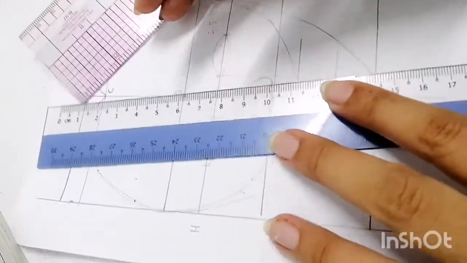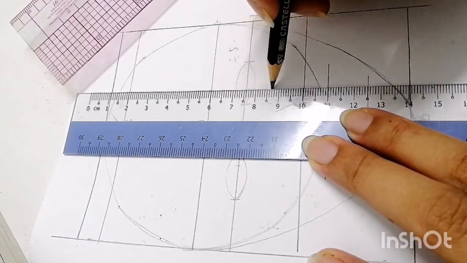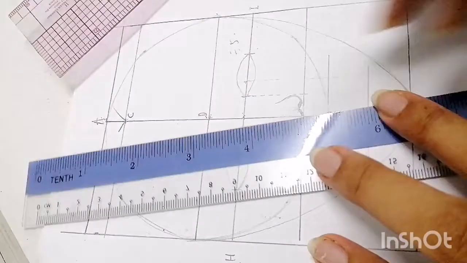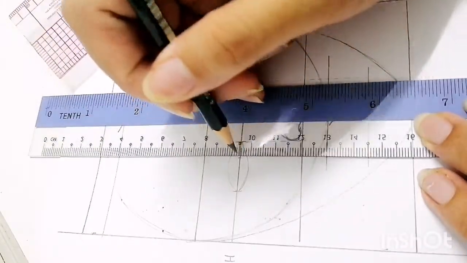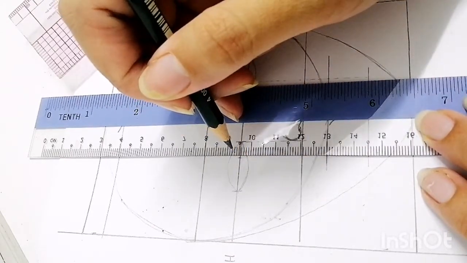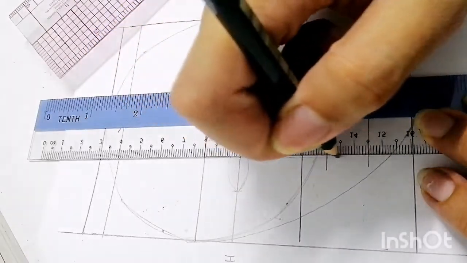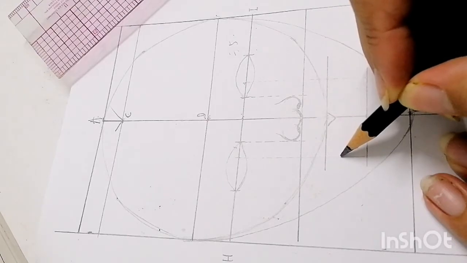Alright, so I'm going to draw this line down, and then this line as well. I'm going to draw it down. So I know my lip is going to be like that.